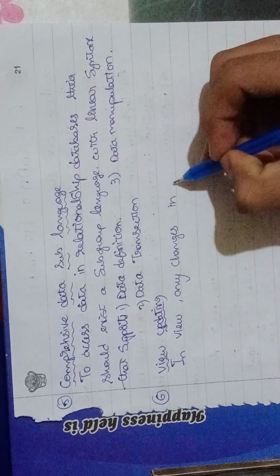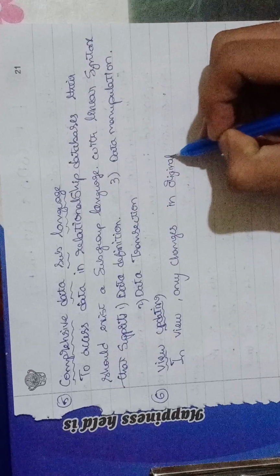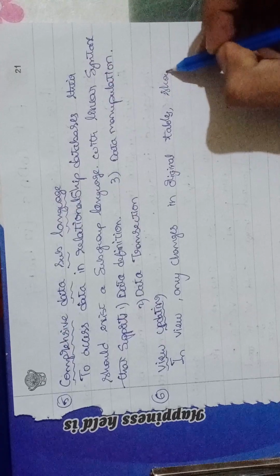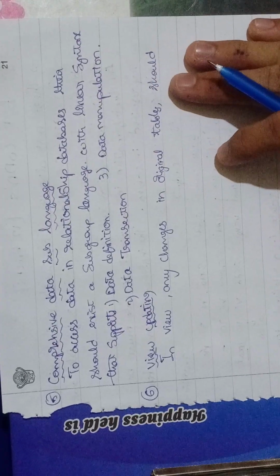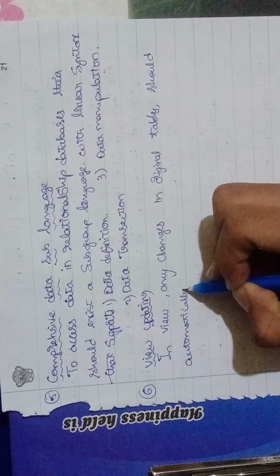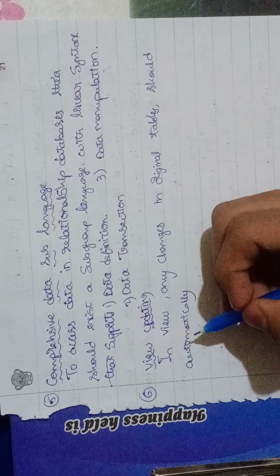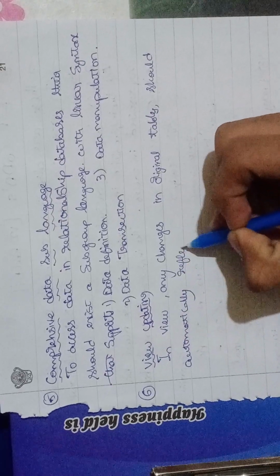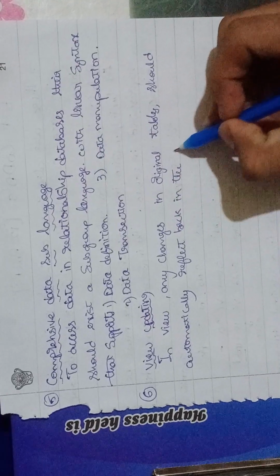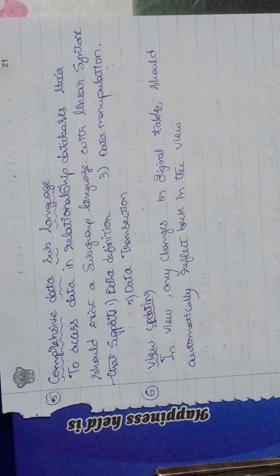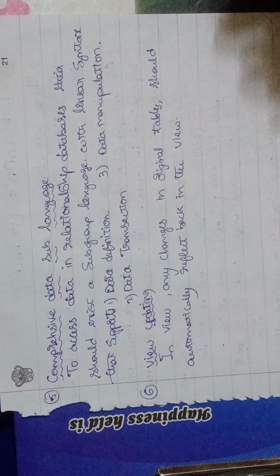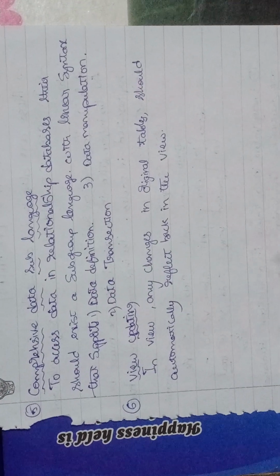Any changes in the original table should automatically reflect back in the view. This is called view updating. Here we can see an example. Okay, what is view updating?